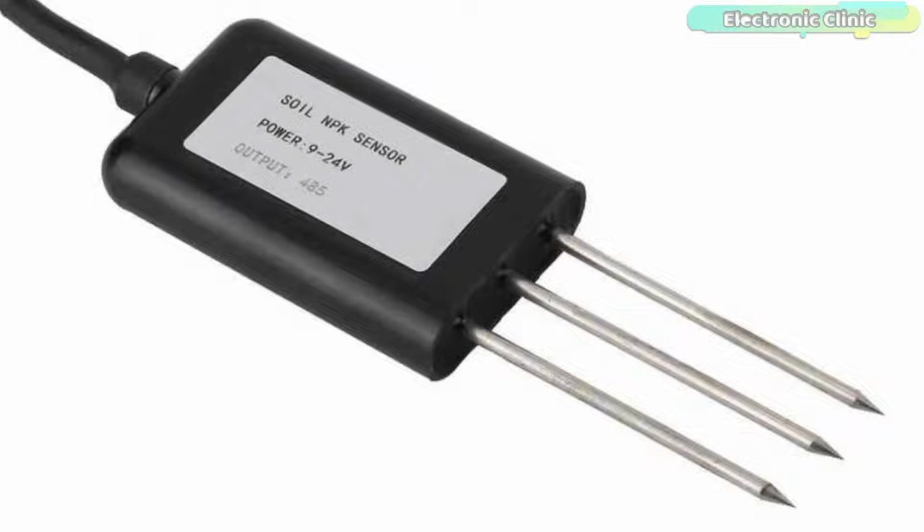The soil NPK sensor is provided with a Modbus communication port RS485, due to which it can be easily interfaced with the Arduino board using the Modbus module like MAX485 or RS485 module. The working temperature is from 5 to 45 Celsius. The nitrogen, phosphorus and potassium resolution is 1 milligram per kg or 1 milligram per liter.